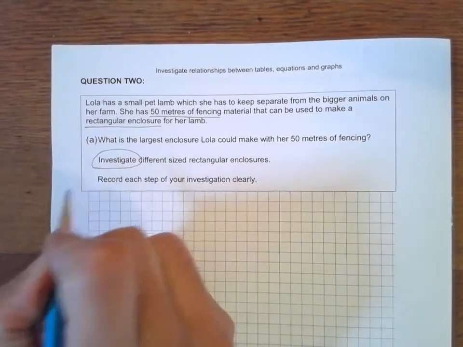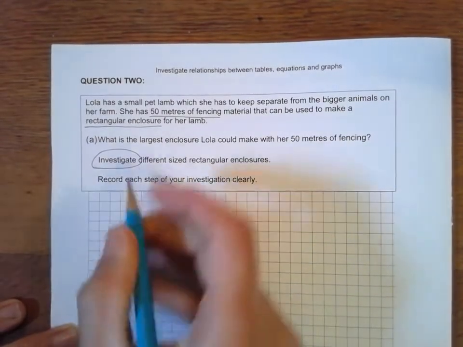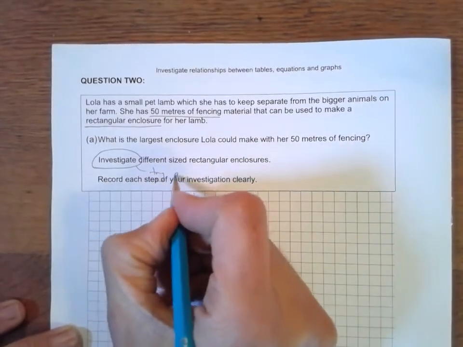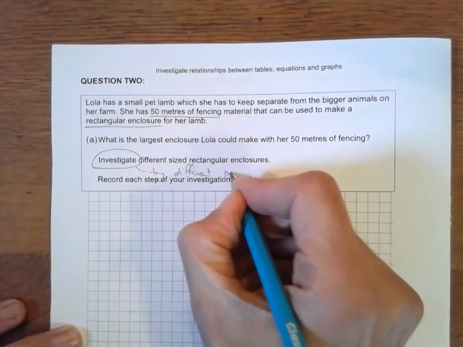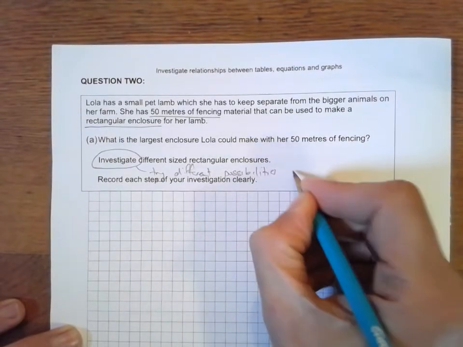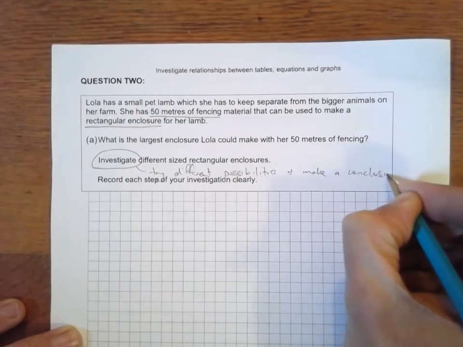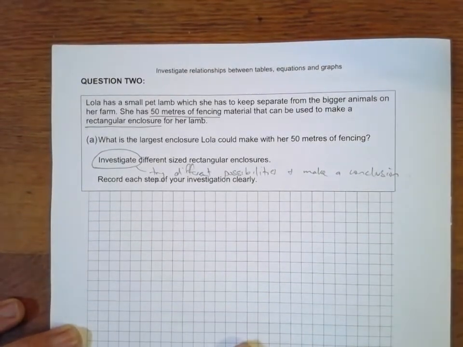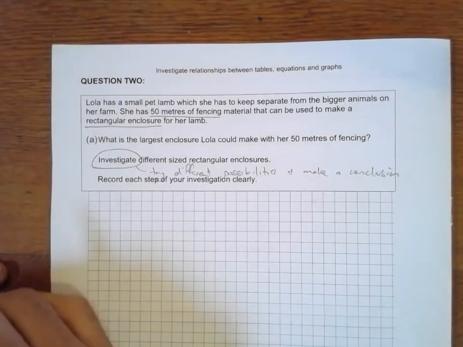It's very important when a question asks you to investigate that you do an investigation. So we want to try different possibilities and make a conclusion. That's what we need to do for our investigation. And they want us to record each step of your investigation clearly.